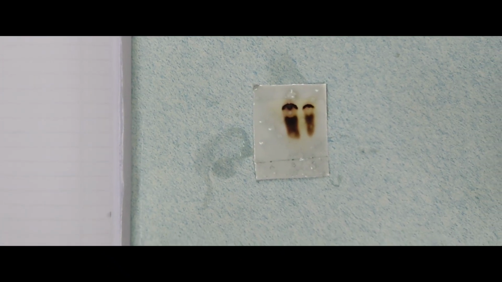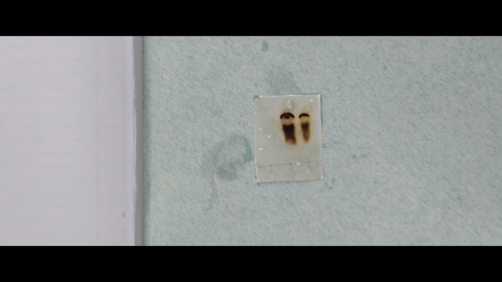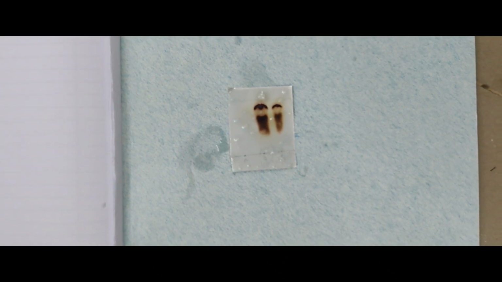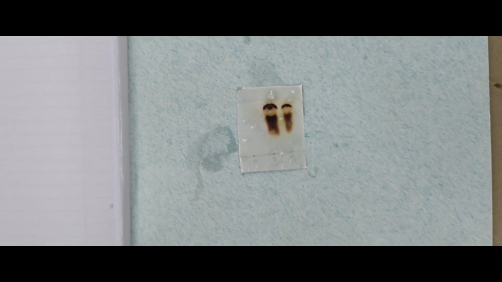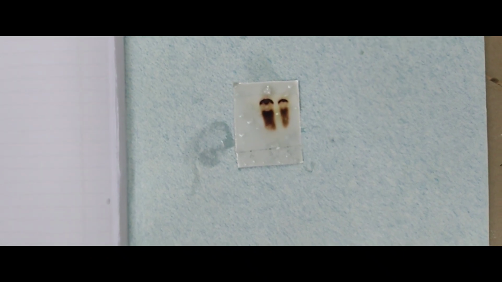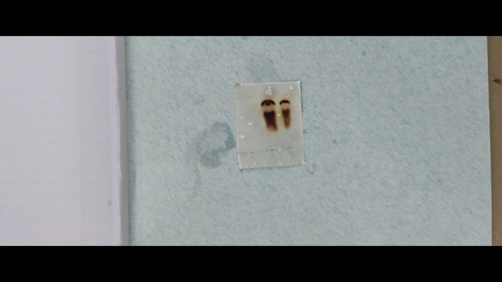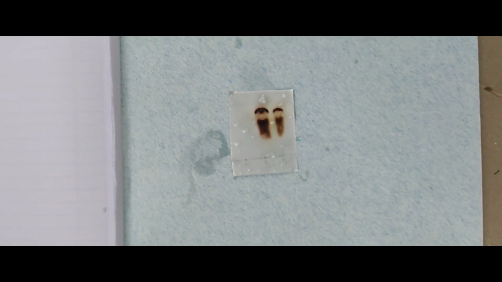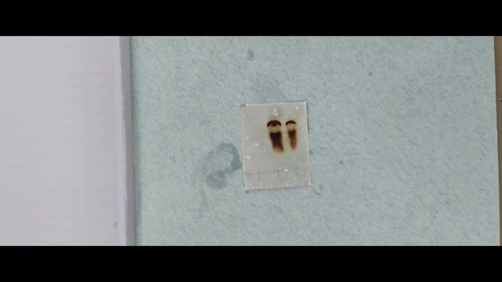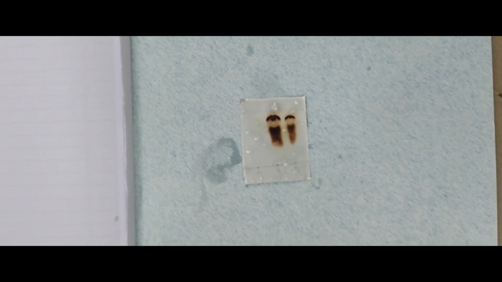After air drying, you observe very good color spots, very nice. The same color was obtained for the API, the diclofenac active pharmaceutical ingredient, and the injectable dosage form. A contains the API, and B and C contain the injectable dosage form.